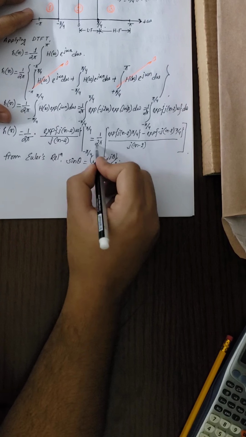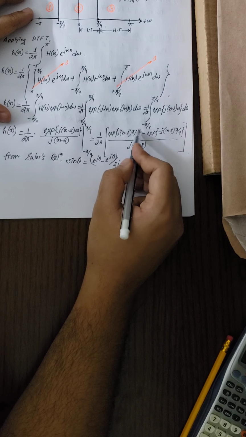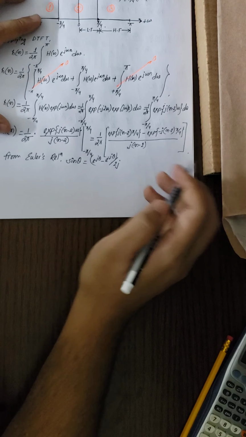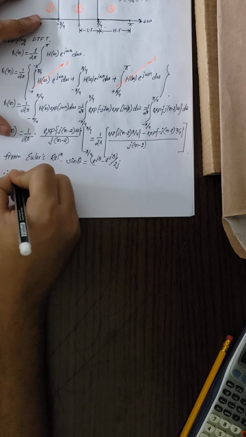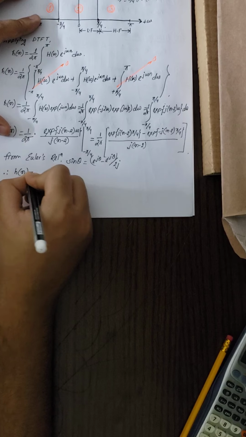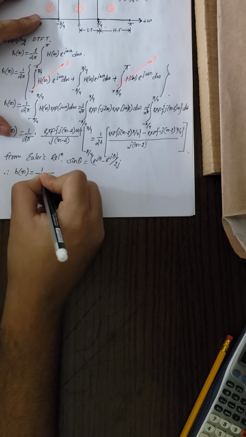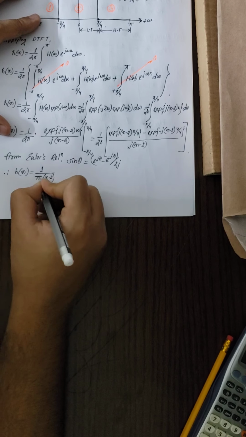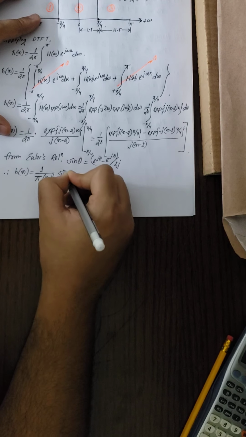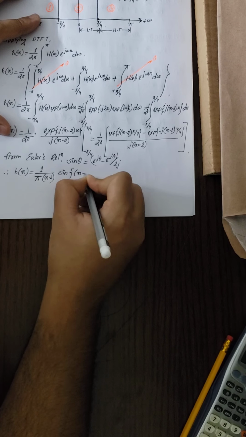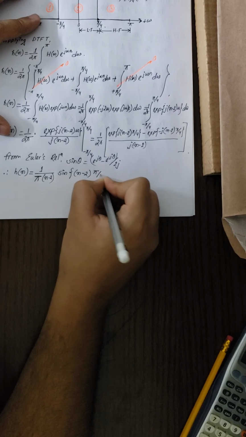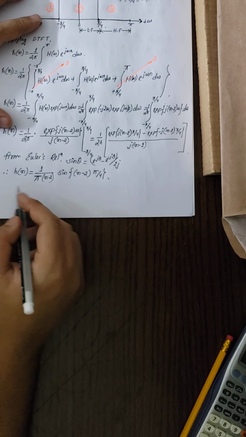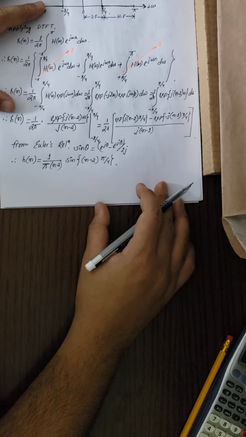So we have 2j over here, and if we consider this entire expression to be theta, it can be simply written as 1 over pi times n minus 2, sine n minus 2 times pi by 4. So this is our h of n.